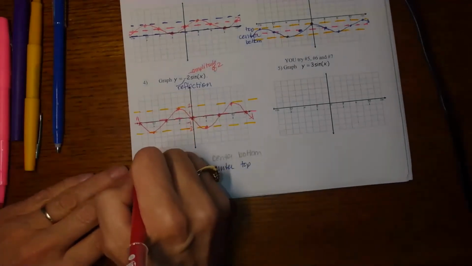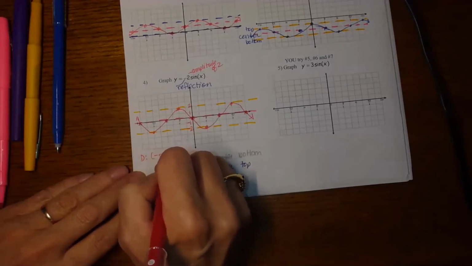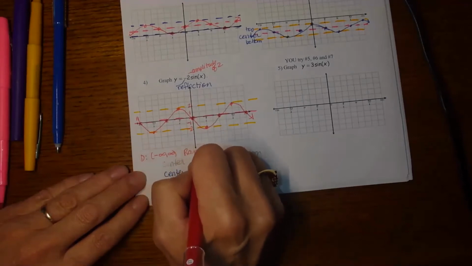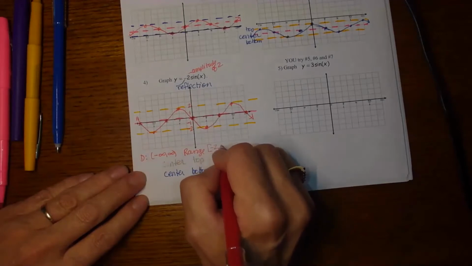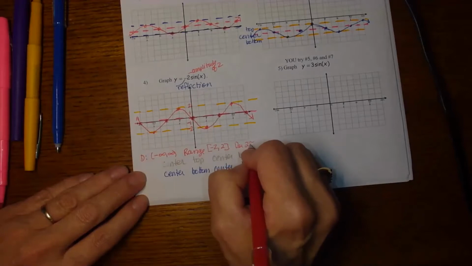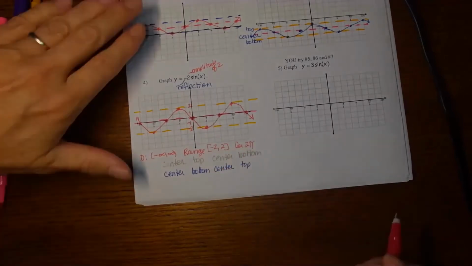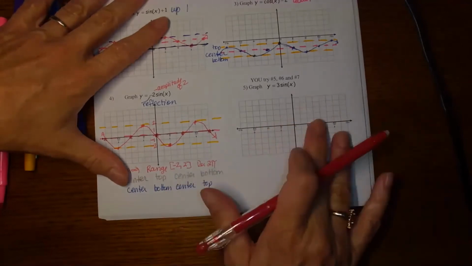Let's do the domain. Domain on sine is always -infinity to infinity, but let's look at the range. The range on this one is -2 to 2. Of course, the period is 2 pi until further notice. We won't be able to change the period today. We'll change that later.